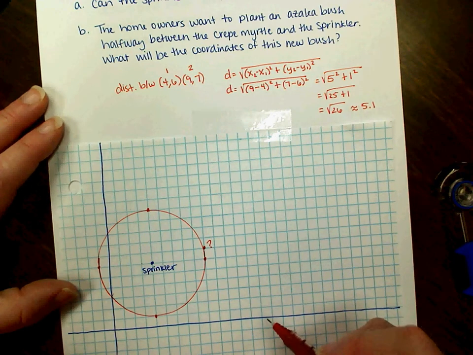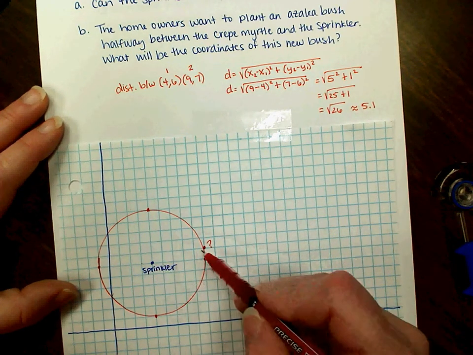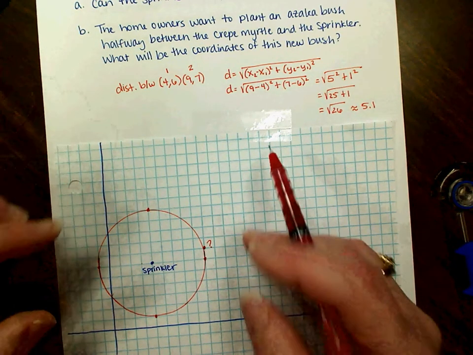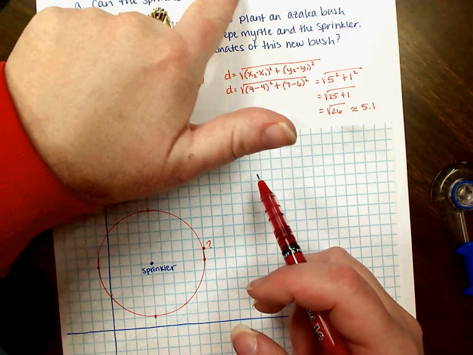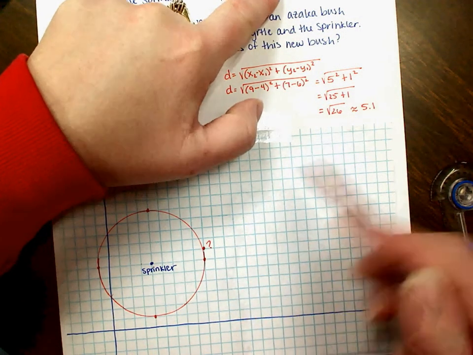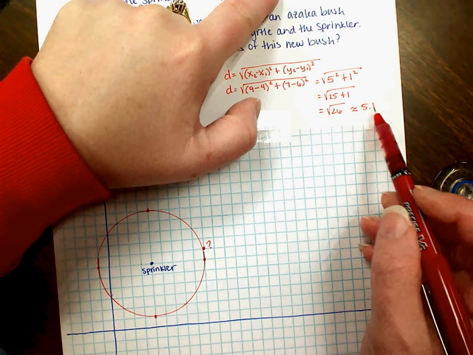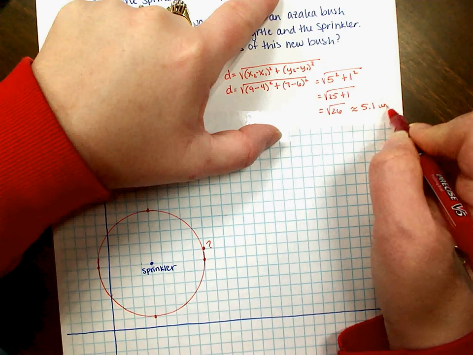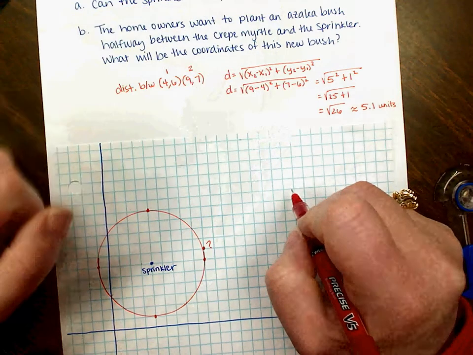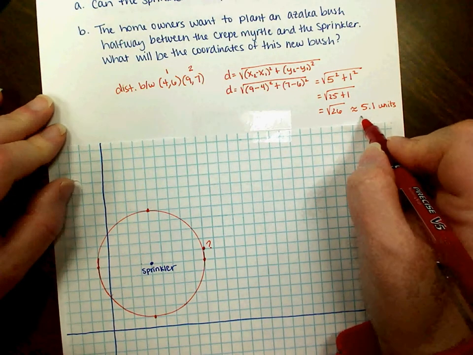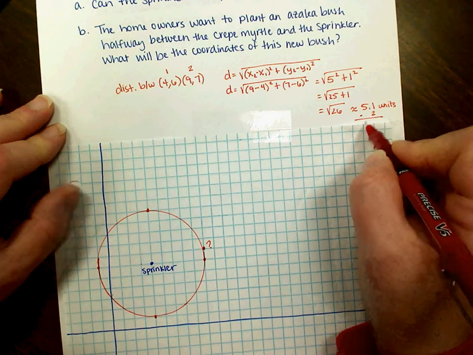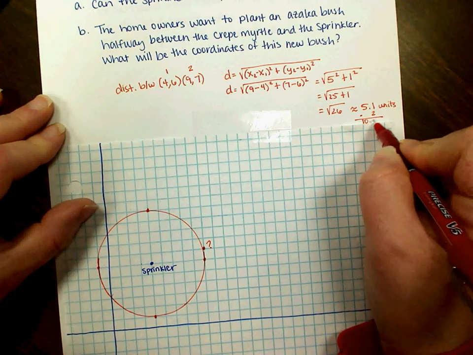Remember, we did that using the coordinates, and each grid unit represents 2 feet. So this is not 5.1 feet; it's 5.1 units on the graph. To find how many feet that is, I multiply by 2, and I find that it's 10.2 feet.